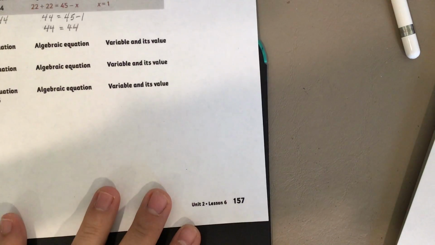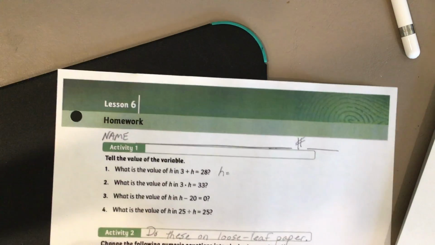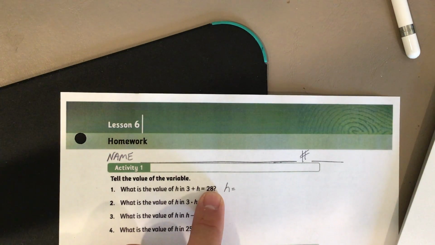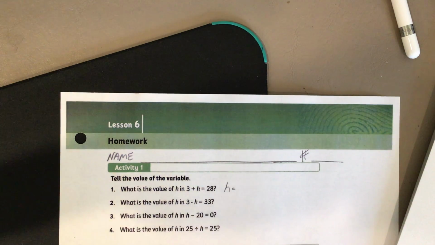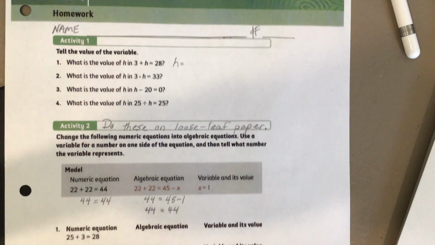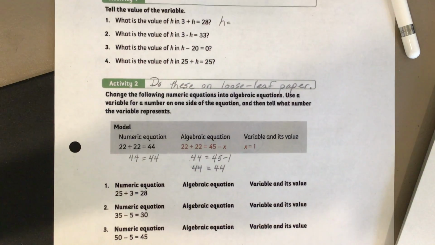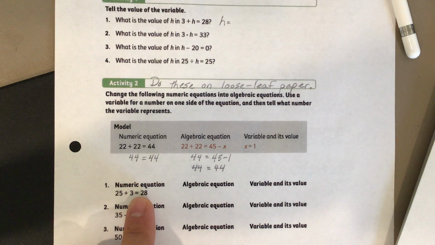All right, so let's take a peek at the homework. Page 157 and 158. First one, again, you're just finding h for activity 1. 3 plus something is 28. 3 times something is 33, and so on. Here we did enough of these. So you make a numeric equation, it gives you.